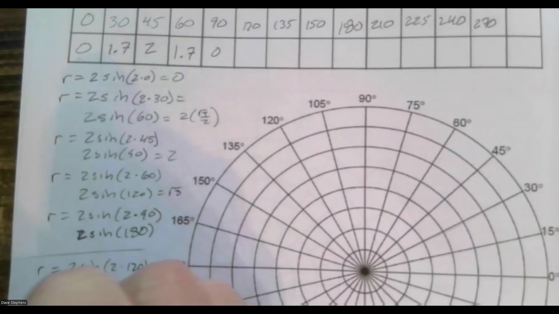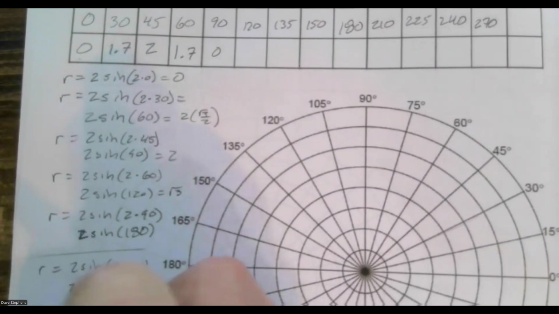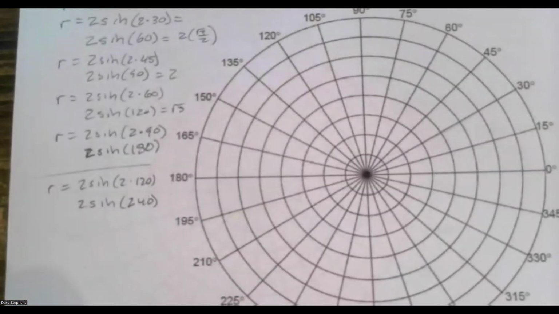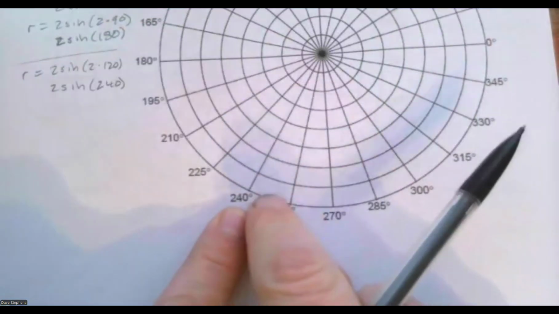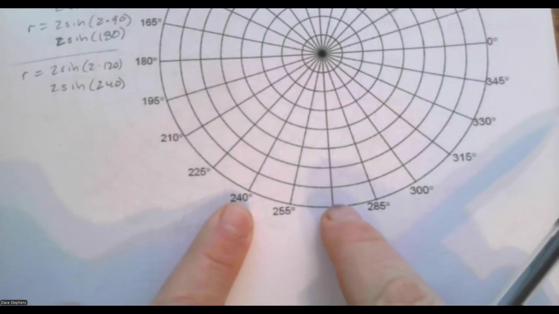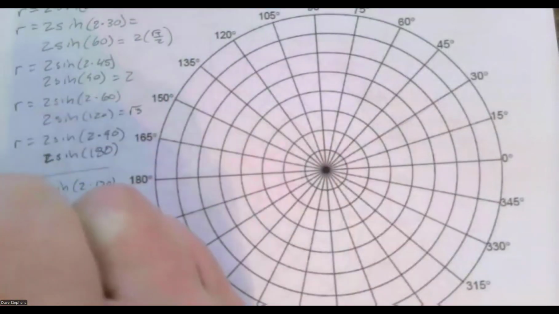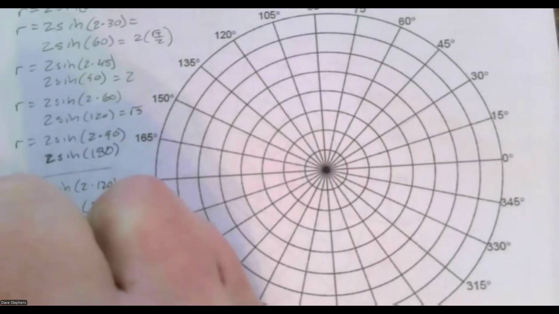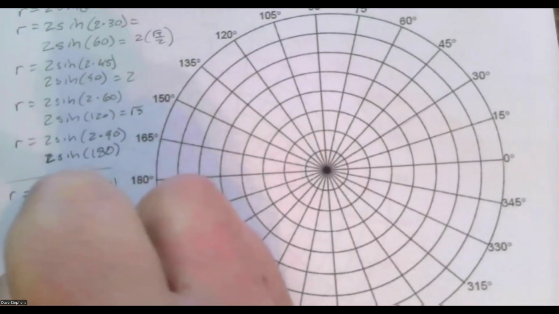So 120: r equals 2 times the sine of 2 times 120. 2 times 120 is 240. So 2 times the sine of 240. All right, so 240 is here, close to 270. Our sine value there is a negative root 3 over 2. So 2 times the negative root 3 over 2 is negative root 3.